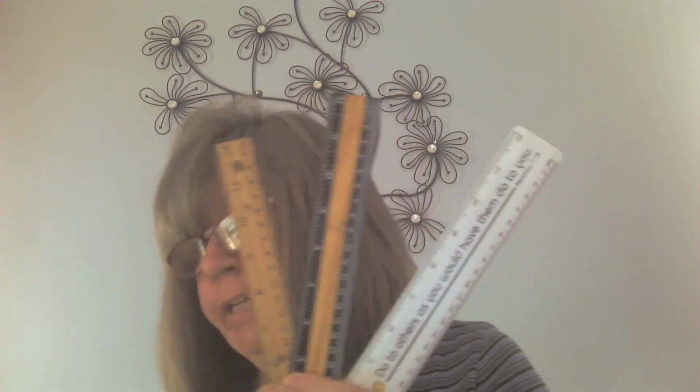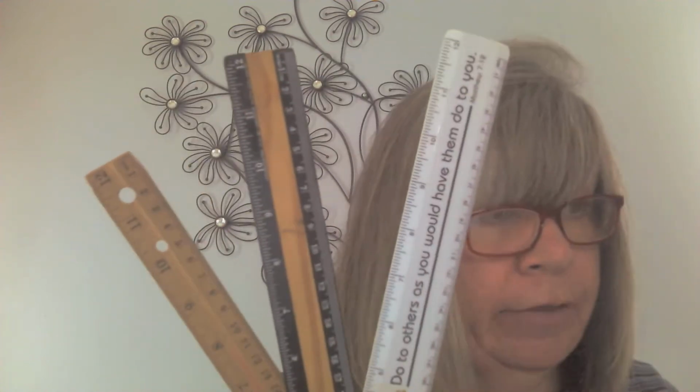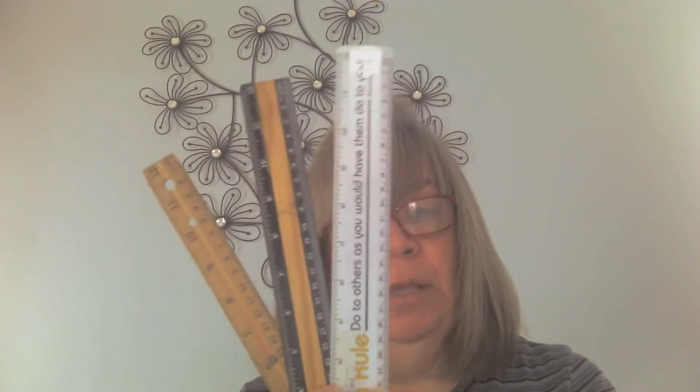And I forgot to get mine, so let me go get it. I'll be right back. Look at this. I just quickly looked and I found 3 rulers in my desk drawer. And I know I had another one, but I can't find it. So you might say, well, Mrs. Card, all those rulers are different. They are. But the way that they're marked is the same on every ruler.